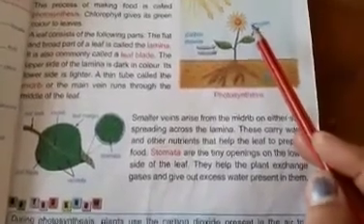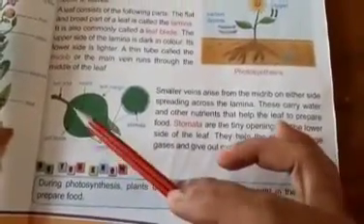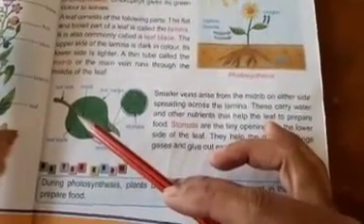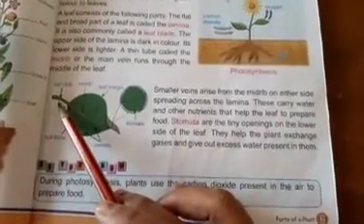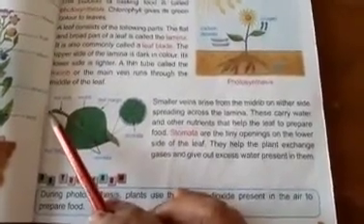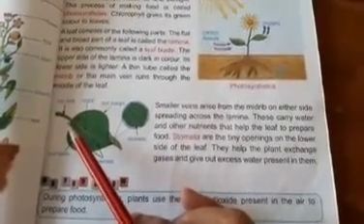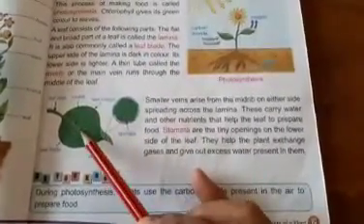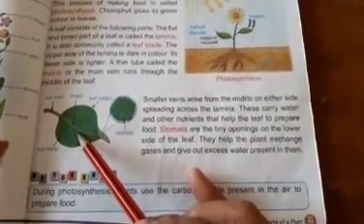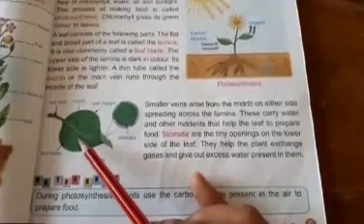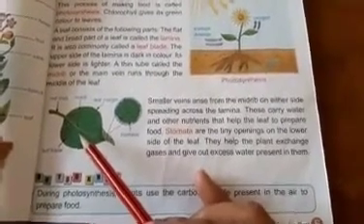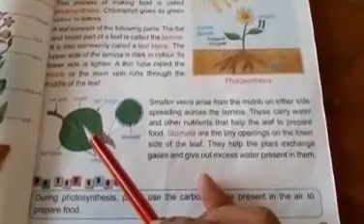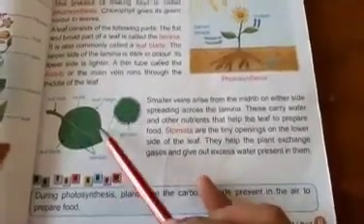The leaf consists of the following parts. This is the leaf stalk, which is attached to the branch. The flat, broad part of the leaf is called the lamina. It is also called the leaf blade. The upper side of the lamina is dark in color. The lower side of the lamina is light in color.